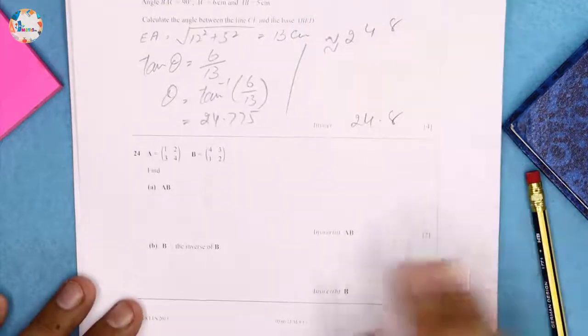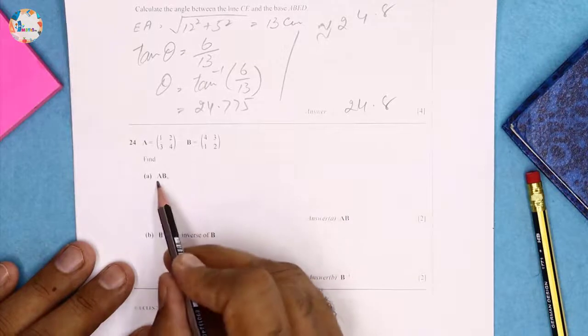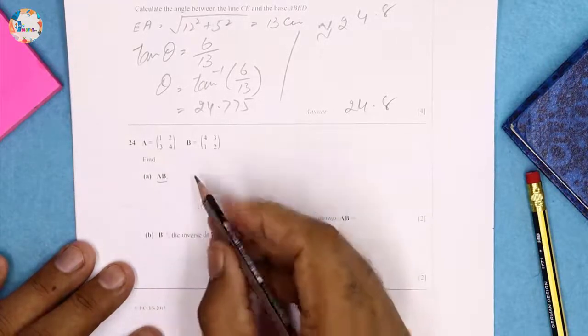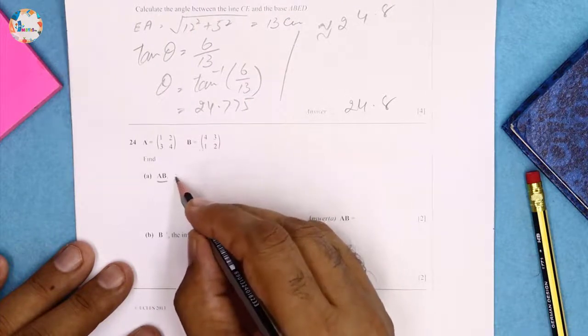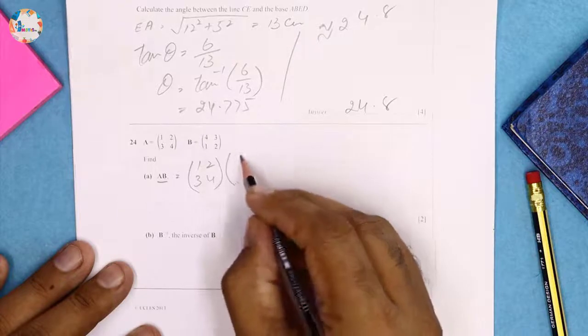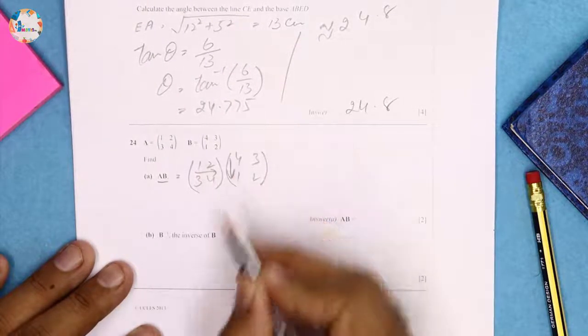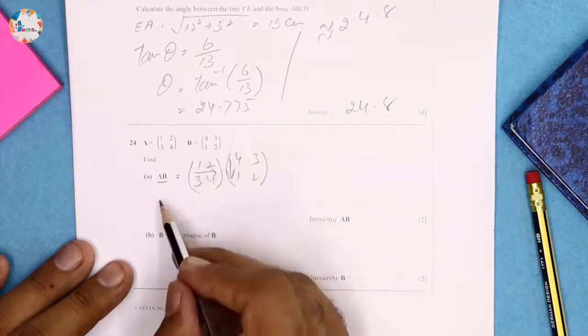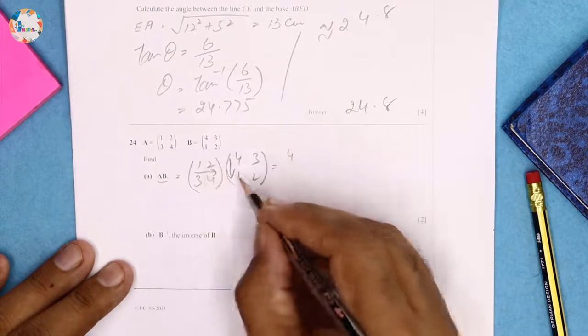Question number 24 is matrices question. A, B are provided. Find AB. So AB we have to find, which is basically the product of A and B. So this will be equal to 1, 2, 3, 4 and 4, 3, 1, 2 like this. So first row, first column. So 1 into 4. So we can write 4 and 2 into 1.